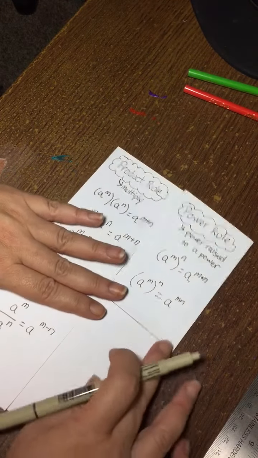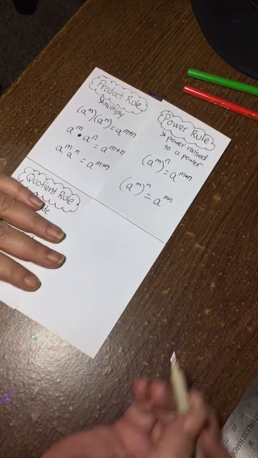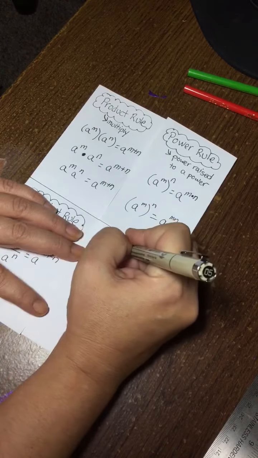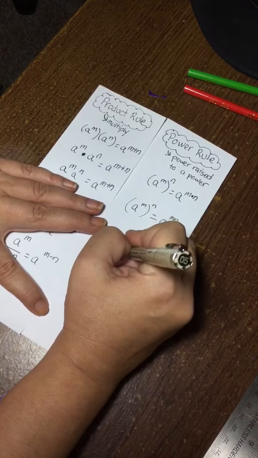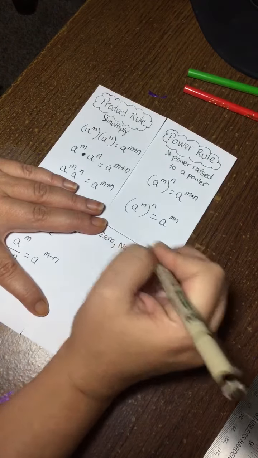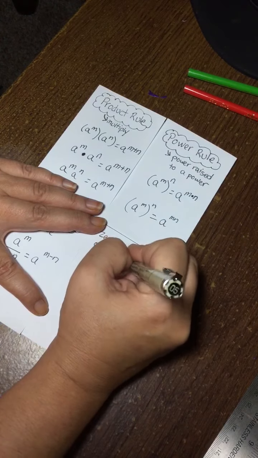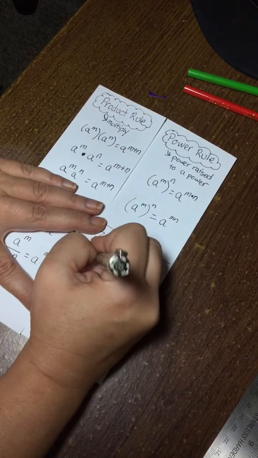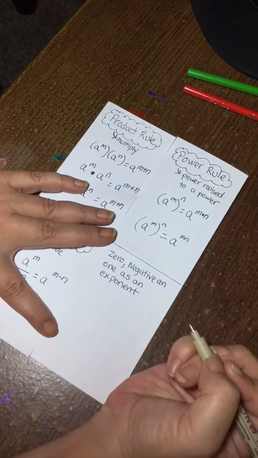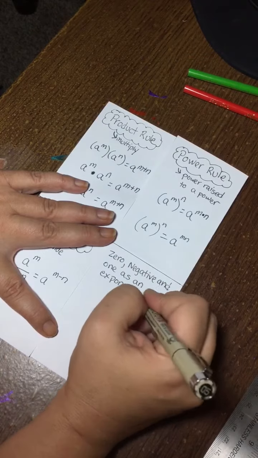The last box we're going to reserve to write some notes about some special rules. We call these the zero, negative, and 1 as an exponent rules.